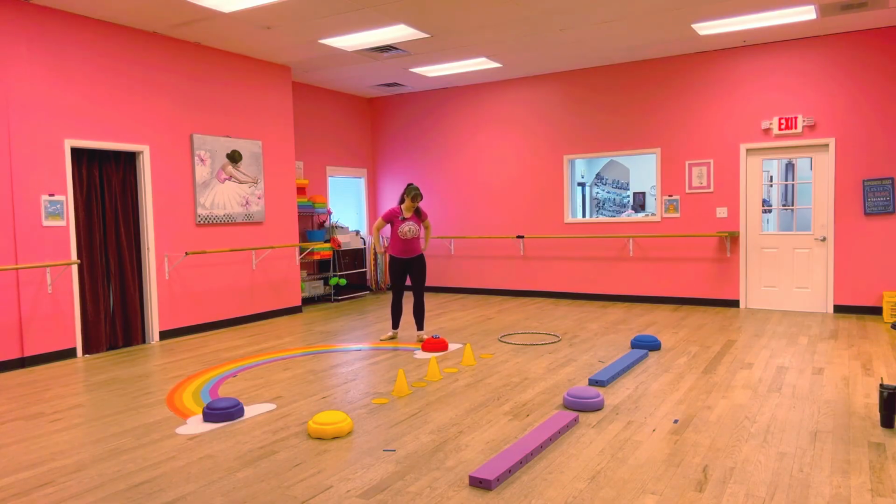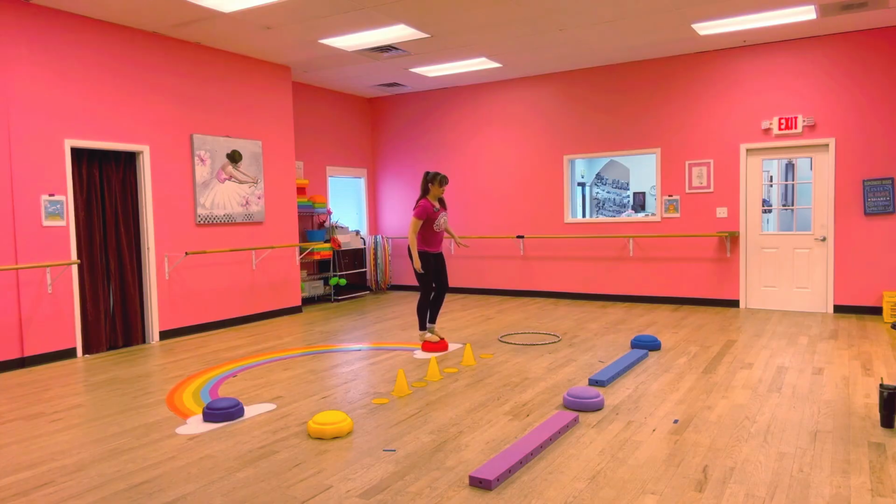Okay, this is where our beanbag comes in. You can pick head or knee or any other body part, really. All right, our first rainbow pose. I said those big ones slide off and then my little one slides off. Our first rainbow pose, we're going to balance it on our head. Passe, 1, 2, 3. Other foot, 1, 2, 3.